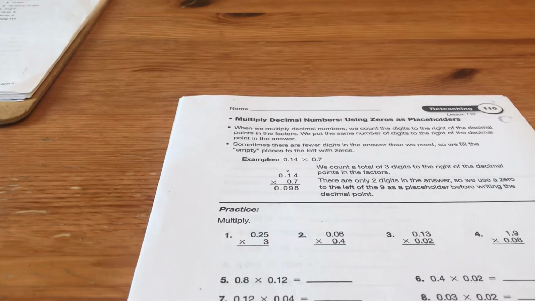Multiplying decimal numbers using zeros as placeholders. When we multiply decimal numbers, we count the digits to the right of the decimal points in the factors. We put the same number of digits to the right of the decimal point in the answer. Sometimes there are fewer digits in the answer than we need, so we fill the empty places to the left with zeros.